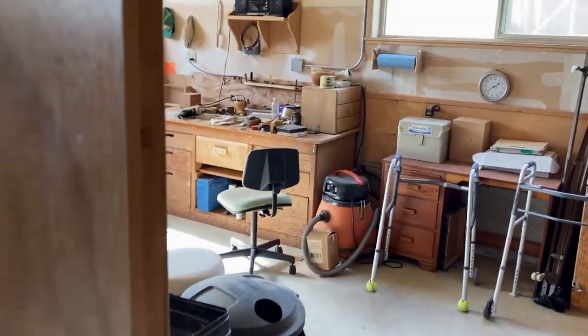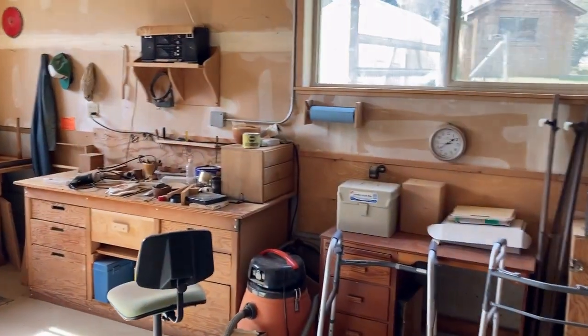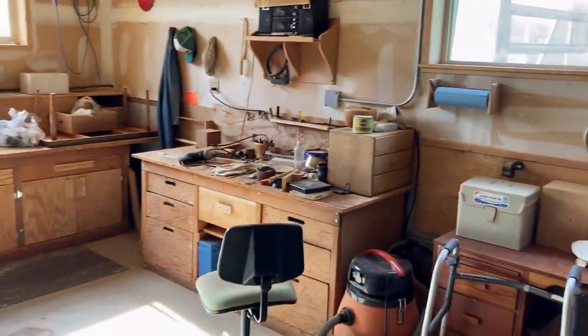Through this door is what was Lloyd's wood shop. It's got lots of big windows. Like I say, this could be turned into a little apartment.